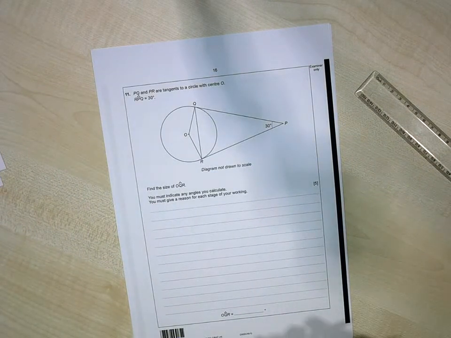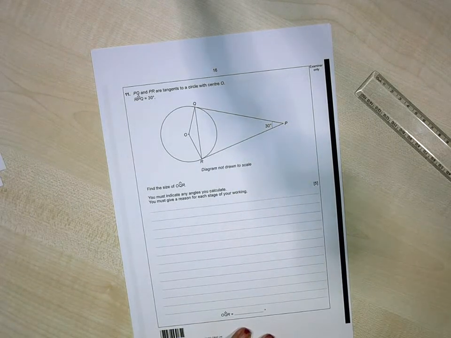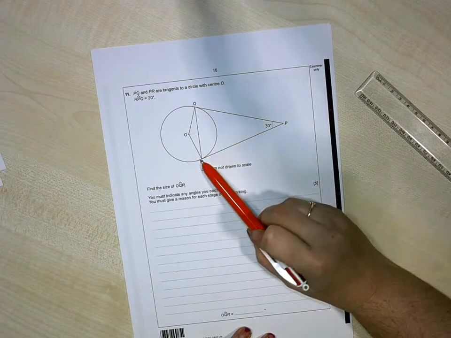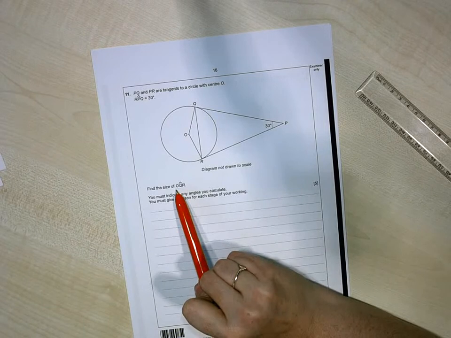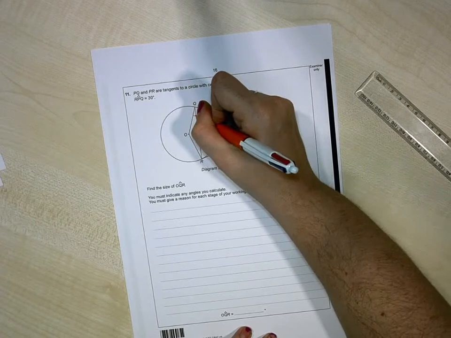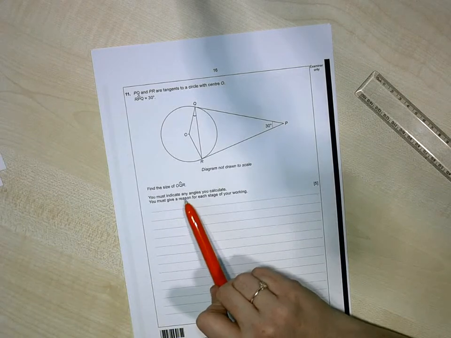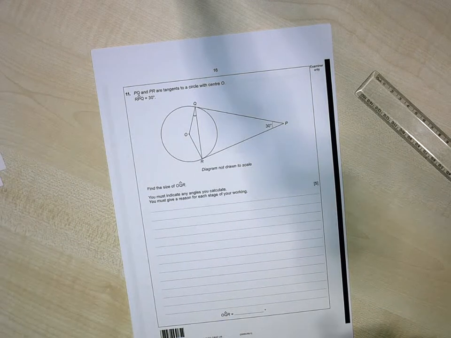Okay, question number 11. We have our circle theorems question. PQ and PR are tangents to a circle with centre O. RPQ is 30 degrees. Find the size of angle OQR, so O up to Q down to R. That is the angle that's incorporated there. That's the one we're trying to find. You must indicate any angles you calculate. You must give a reason for each stage of your working.